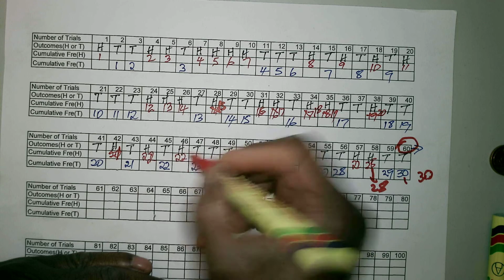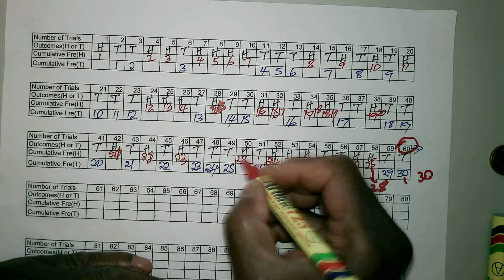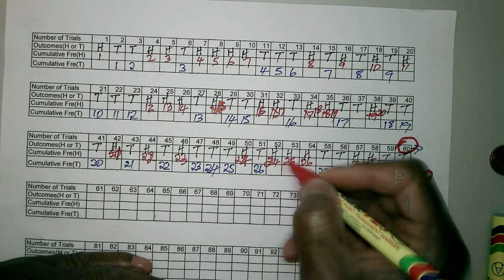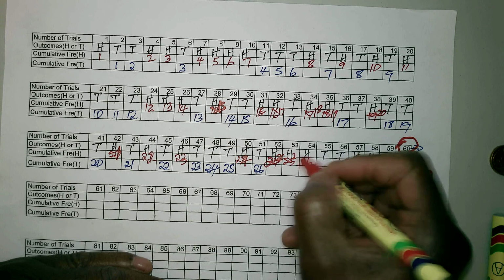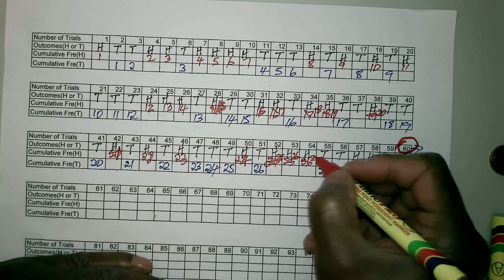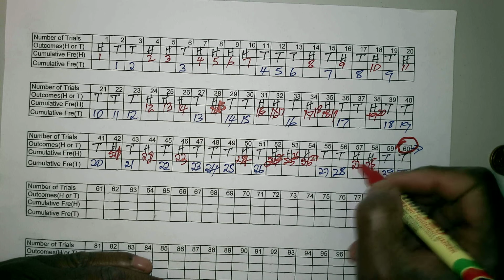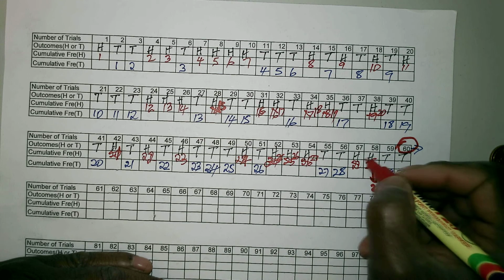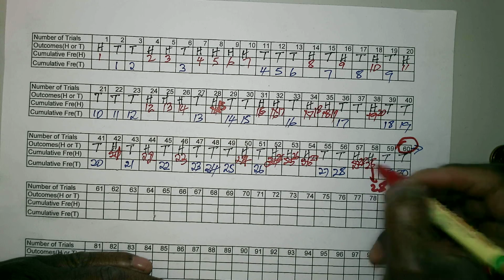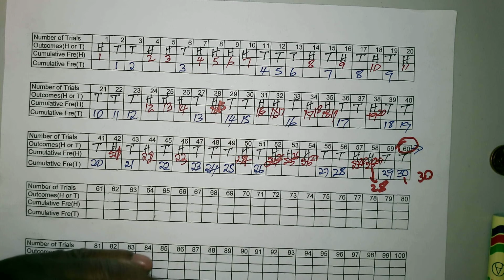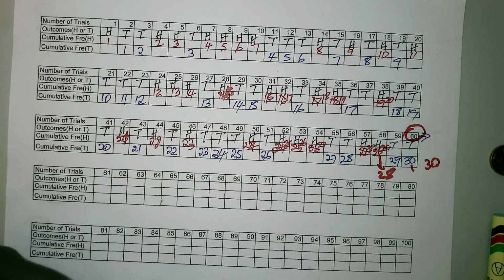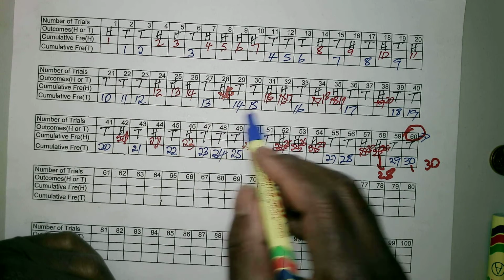This should be 22, this should be 23, this should be 24, this should be 25, this is 26, 27, 28, 29. The same applies to the tails, which have not been counted correctly.